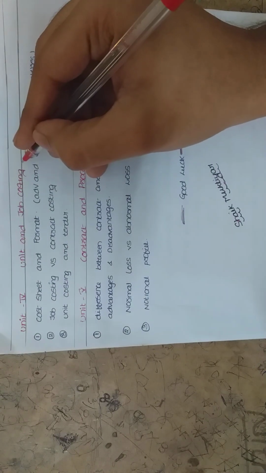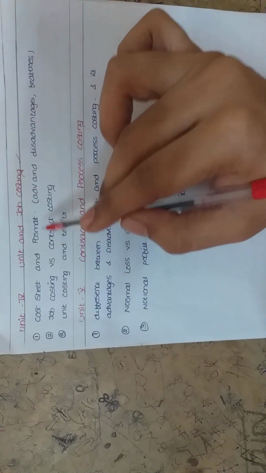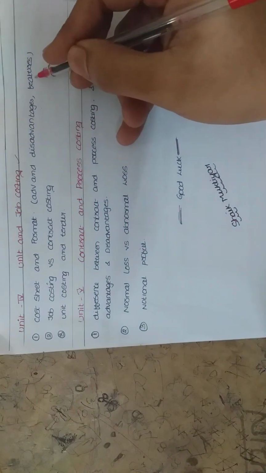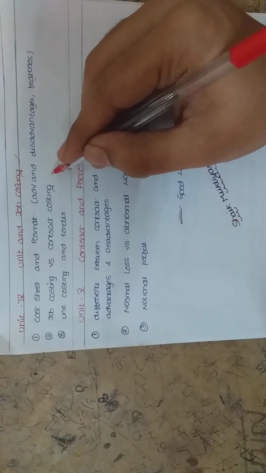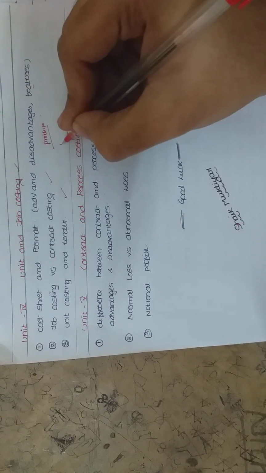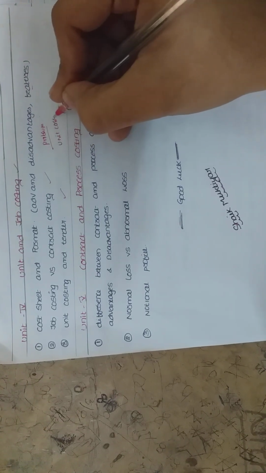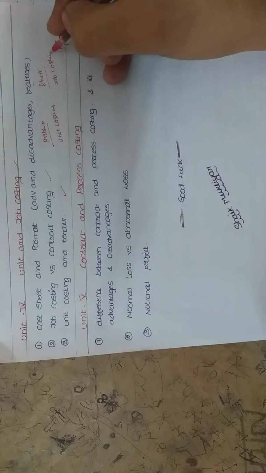Next come to the fourth unit, that is related to unit and job costing. Here a very important question is cost sheet and its format, advantages and disadvantages and features of cost sheet you have to read. Then job costing versus contract costing, that is differences, unit costing and tender you have to read for the 4 marks. For problems, focus more on unit costing. Unit costing problem is very important for 12 marks. For short answers, he asks numericals from job costing every time. So more focus for 12 marks is unit costing.